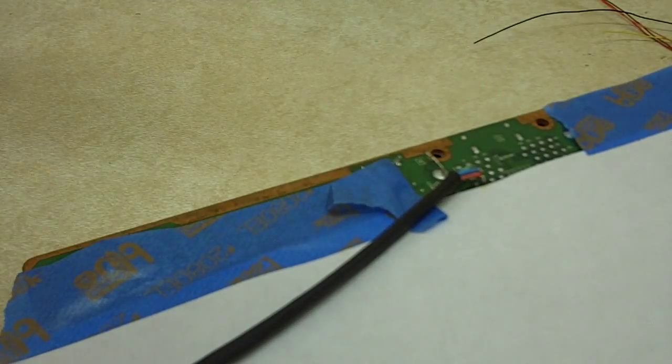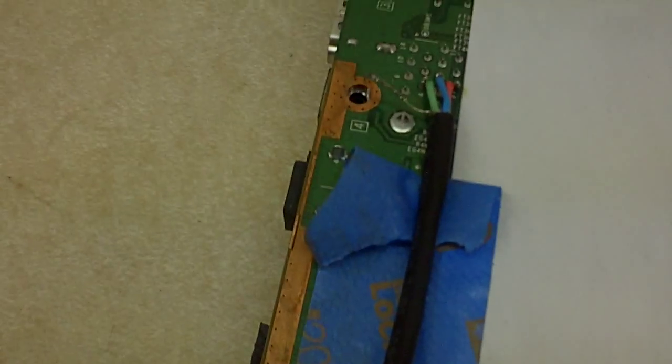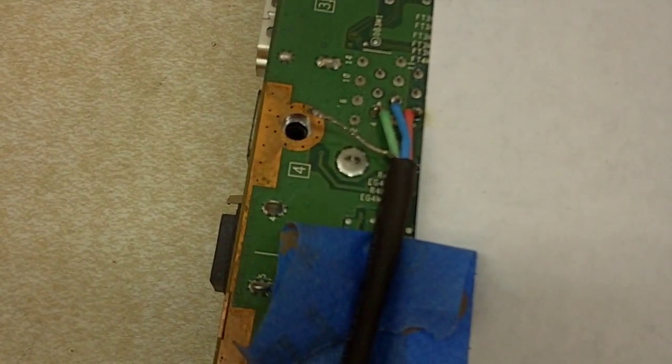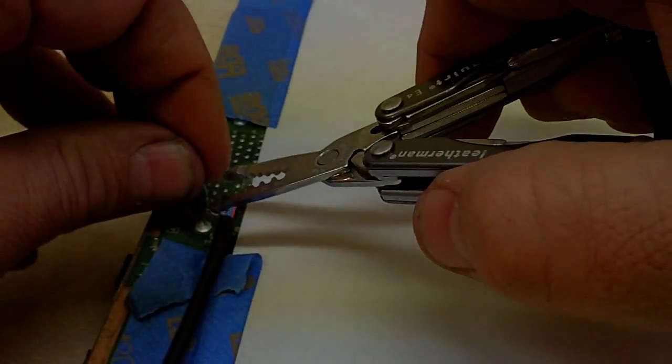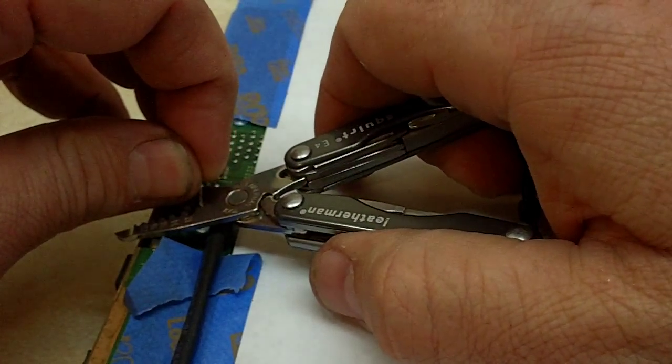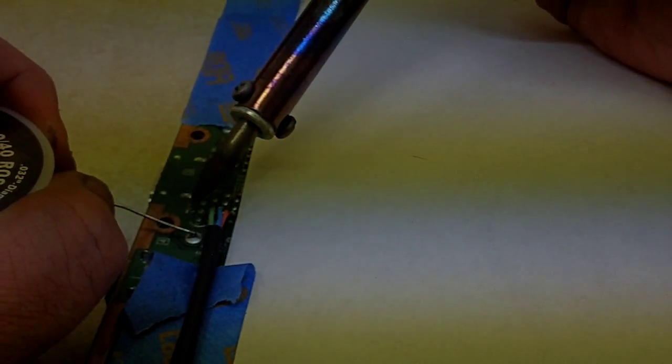So I see how long I need it. Right. Like that. I see how long I need it, so I'm going to cut it off where it just touches that big point right there. So let me do that real quick. Alright. Now I'm going to add a little bit of solder to that ground point, like this.